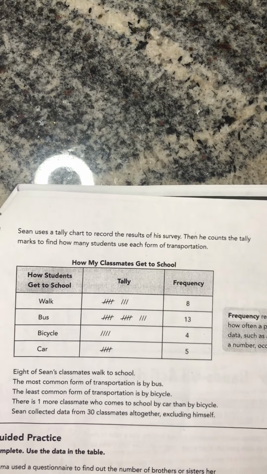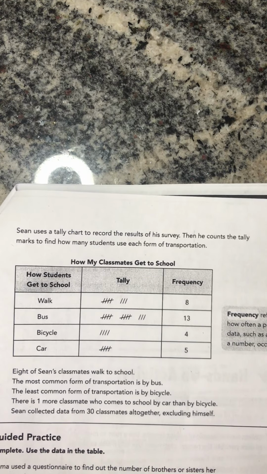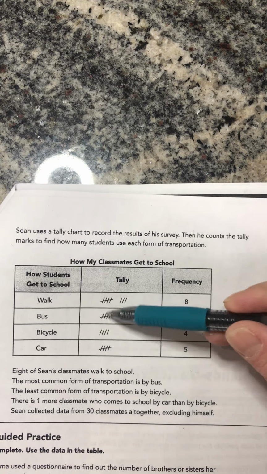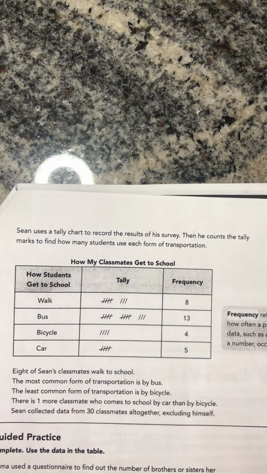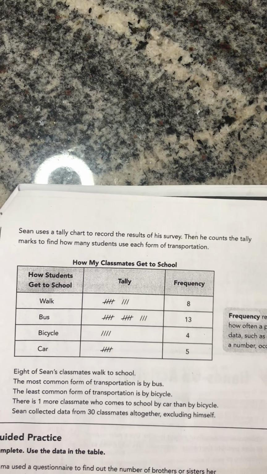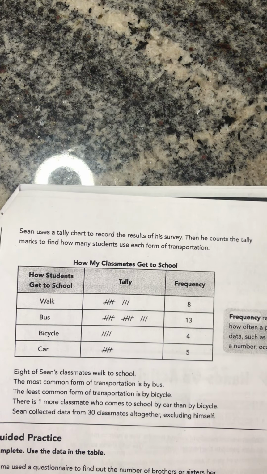And so it says, 8 of Sean's classmates walk to school. The most common form of transportation is by bus. Yes, I would agree. The most common form. The most children ride the bus. The least common form of transportation is by bicycle. Least common? Yeah, I would agree. There is one more classmate who comes to school by car than by bicycle. Sean collected data from 30 classmates altogether, excluding himself.